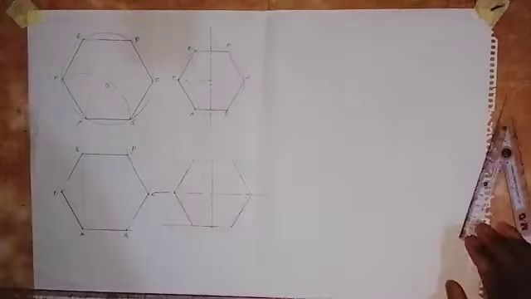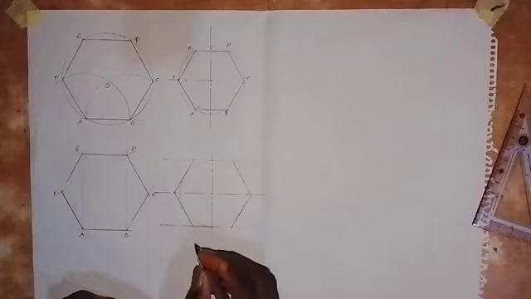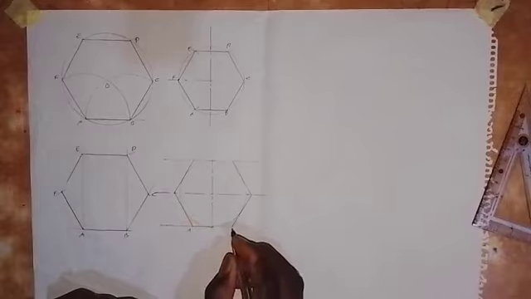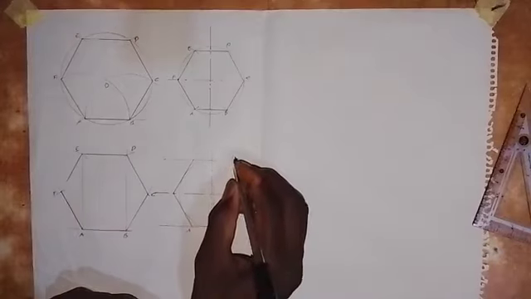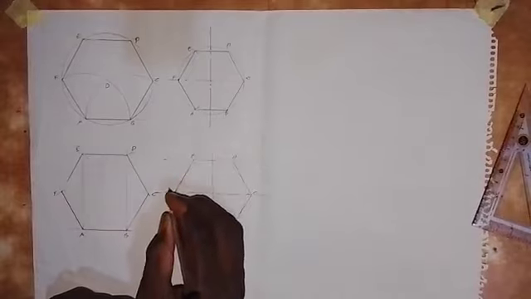All right, so we have the hexagon as you can see it here. So if I label this point, I'm going to call this point A here, and then this is point B, okay. So here is point C, and this is point D, okay. So we have this point E, and this is point F here.